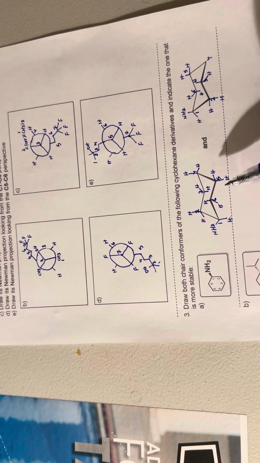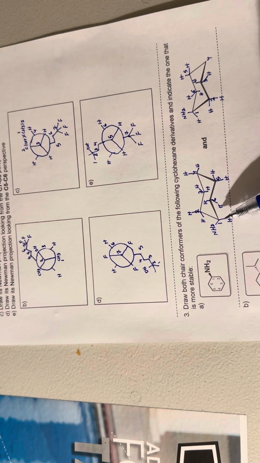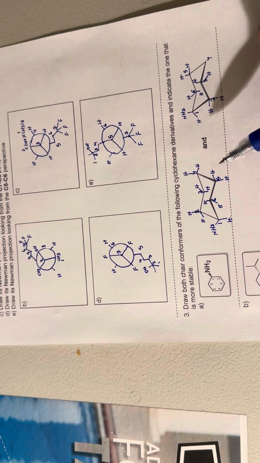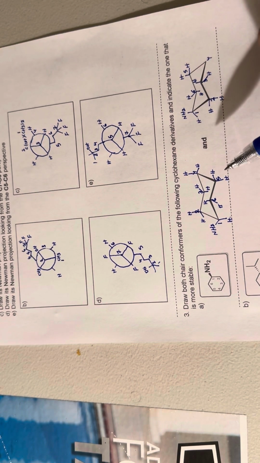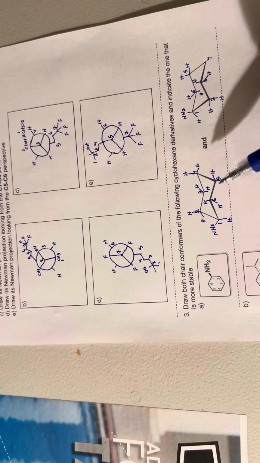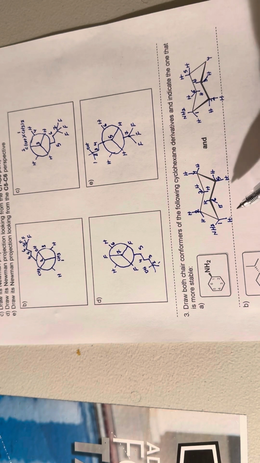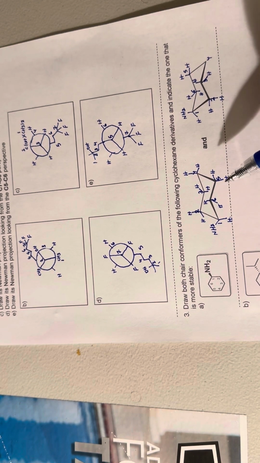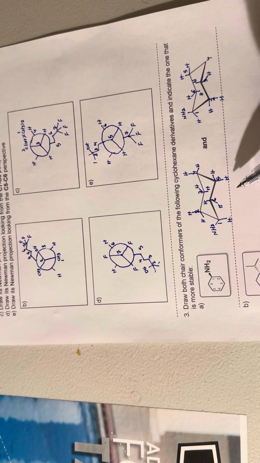So we know that every bulky branch or connection bond will preferably be placed as an equatorial connection bond for the chair conformation to be more stable.